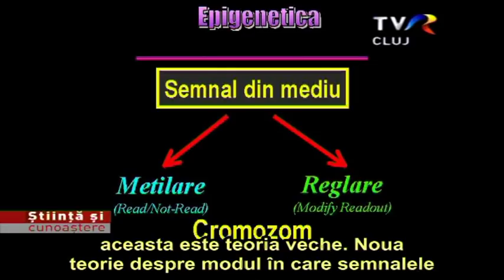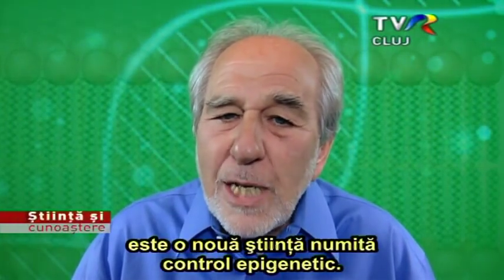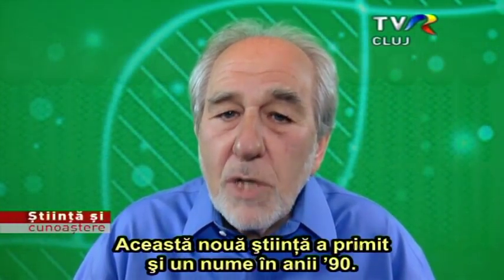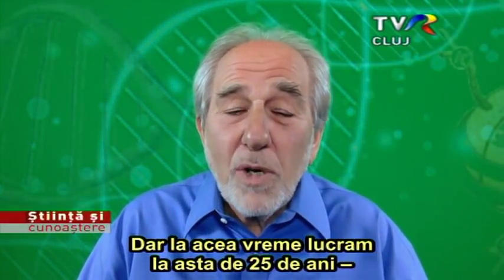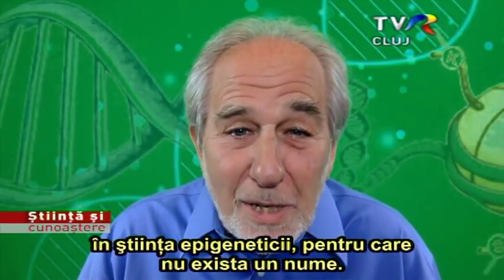That's the old belief. The new understanding of how environmental signals control gene activity is the new science called epigenetic control. That new science was given a name in the 1990s. By then, I had already been working 25 years on the science of epigenetics, but we didn't have a name for it.